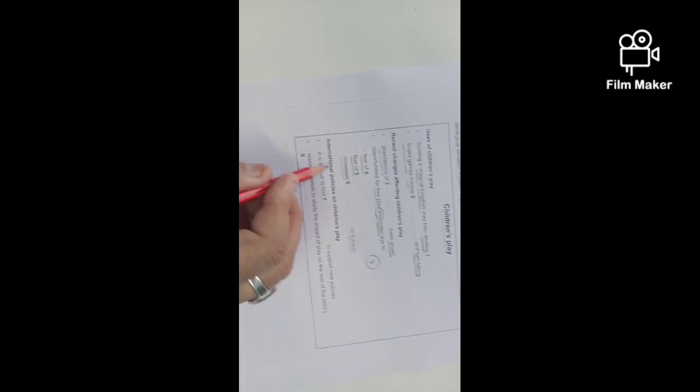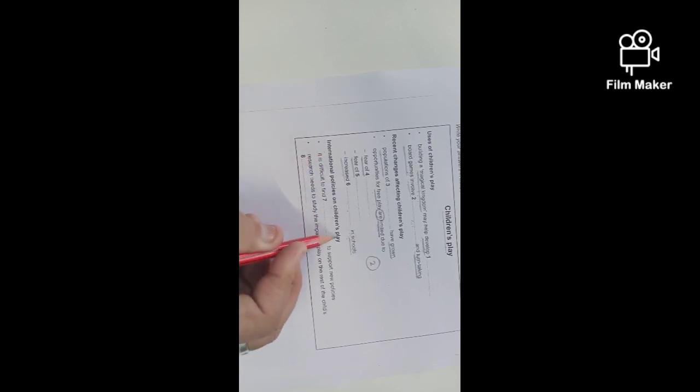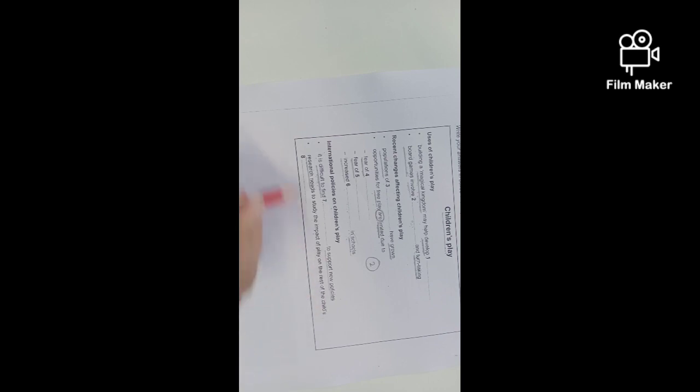Okay. The next question is international policy children play. It is difficult to find. It is very challenging to find support for new policies. If we are searching for new policies, there is going to be a challenge for this. Okay. Research needs to study the impact of play on the rest of the child's.